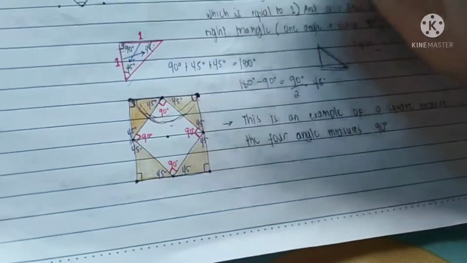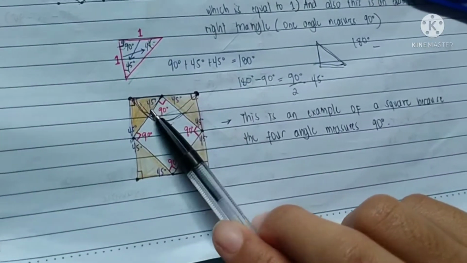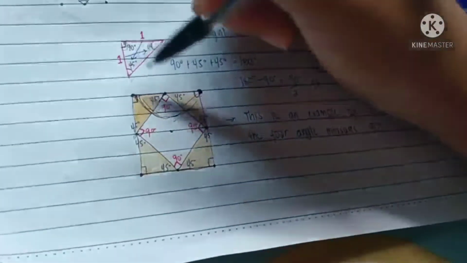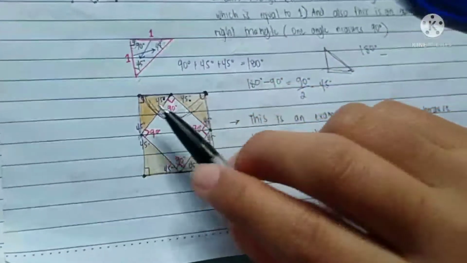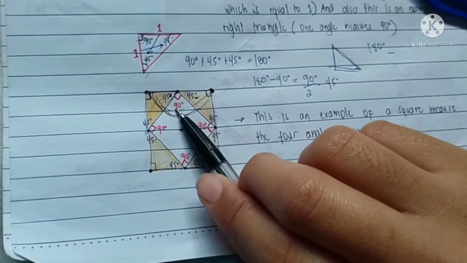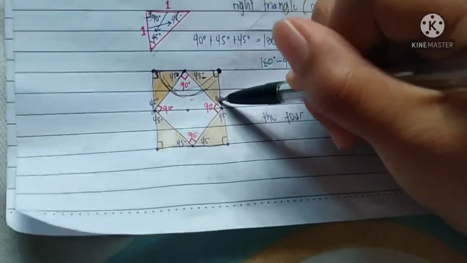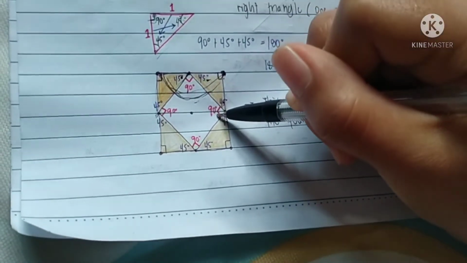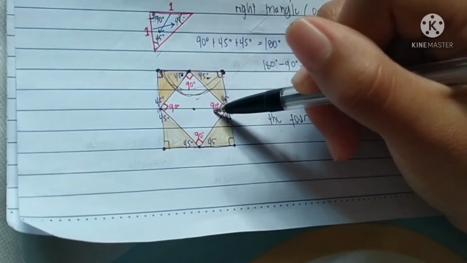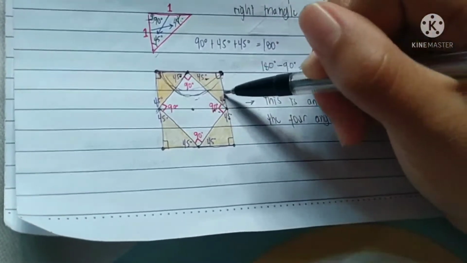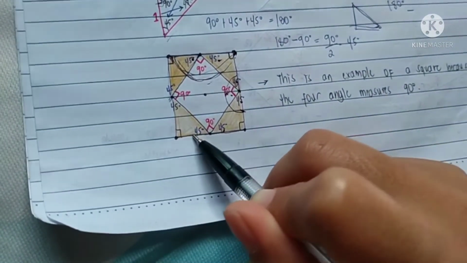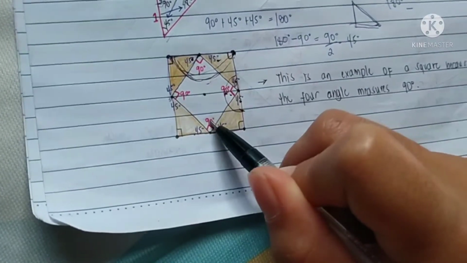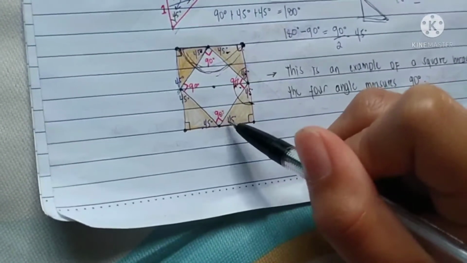So, i-add natin para patunayan natin kung ito is 45, therefore, 45 plus 45 is equal to 90. Same lang din dito. 45 plus 45 is equal to 90. 90 plus 90 is equal to 180. Itong buong to is 180.